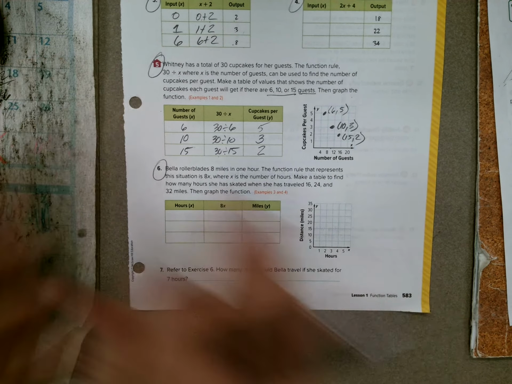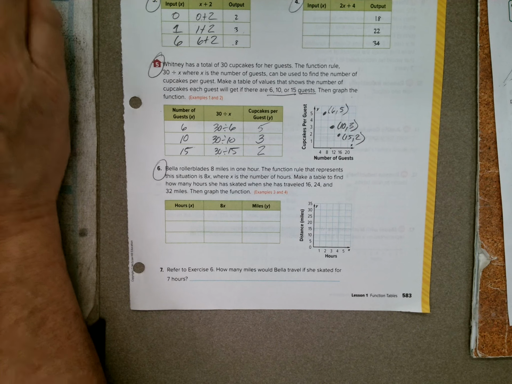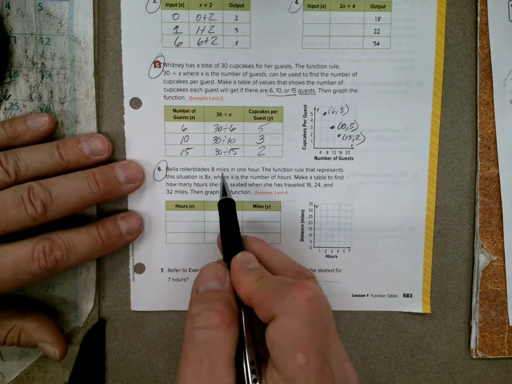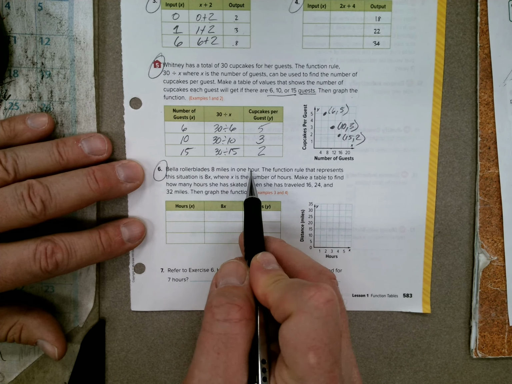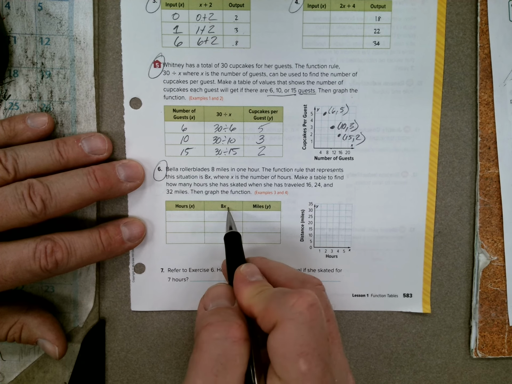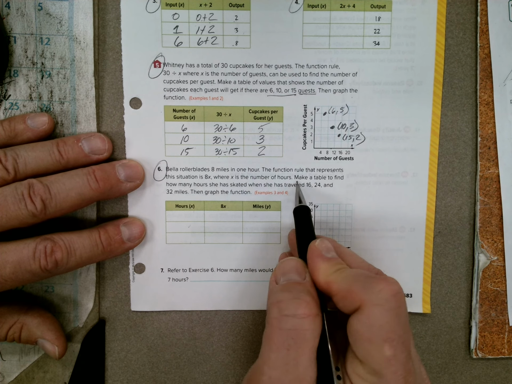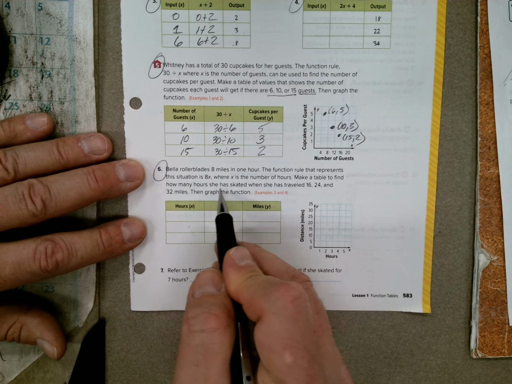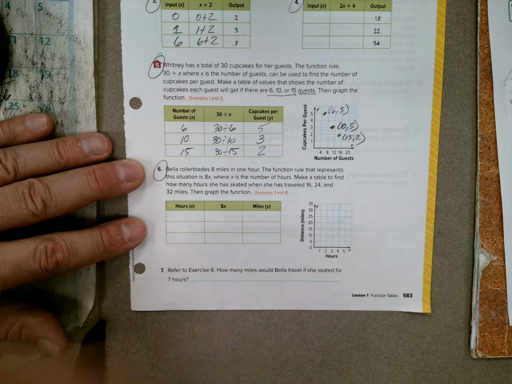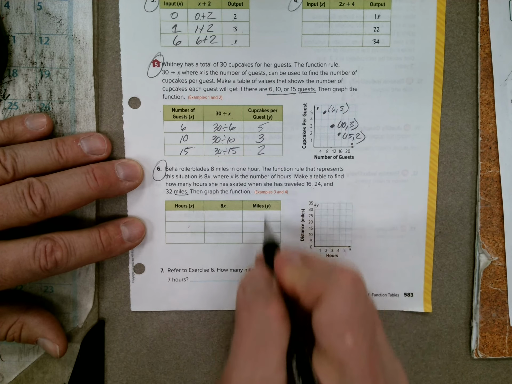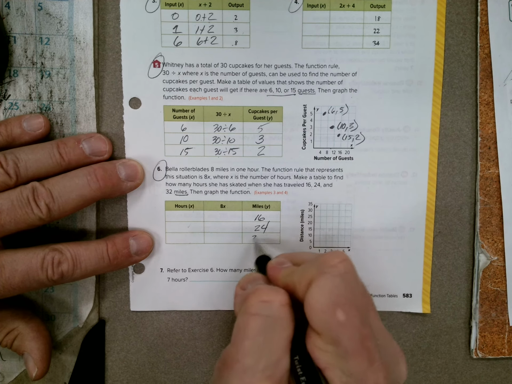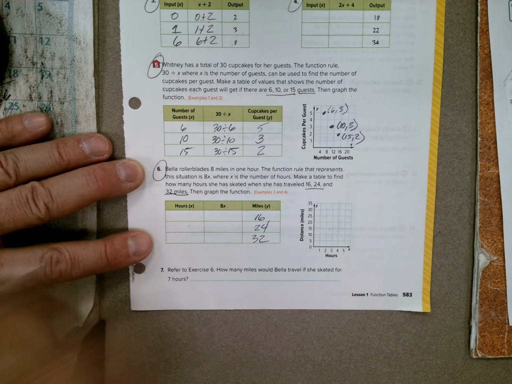All right, let's take a little peek at number 6. And here we go. Bella rollerblades 8 miles in 1 hour. Her function rule that represents the situation is 8 times x. X is the number of hours. Make a table to find out how many hours she has skated when she has traveled 16, 24, and 32 miles. So that tells me those numbers go there. 16, 24, and 32. I got those numbers right from there.